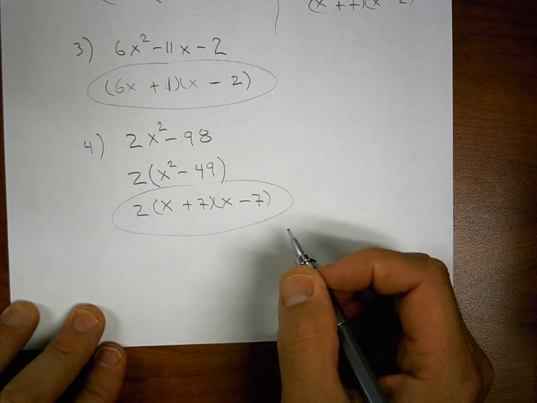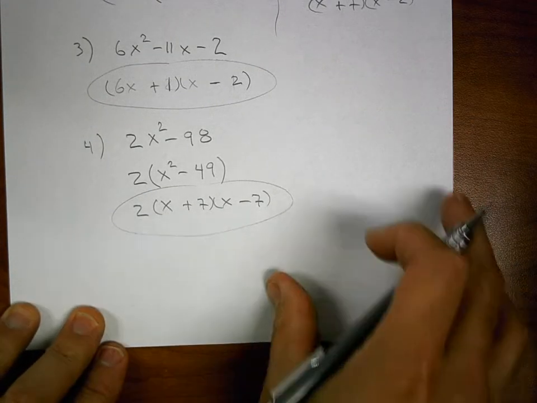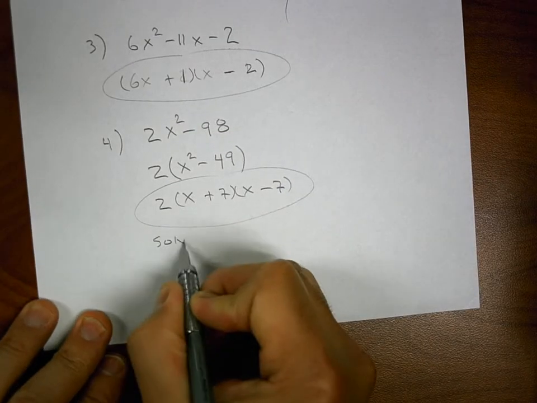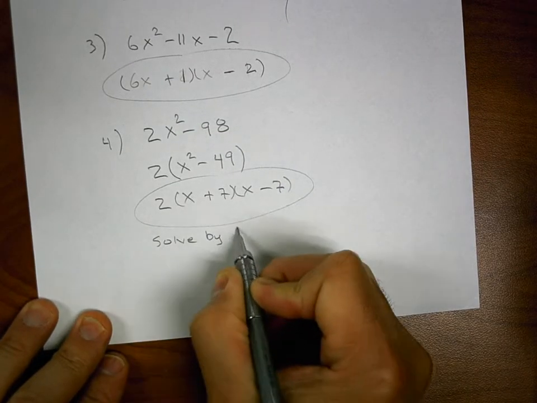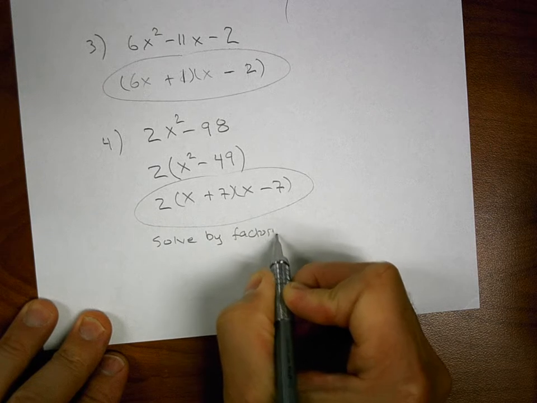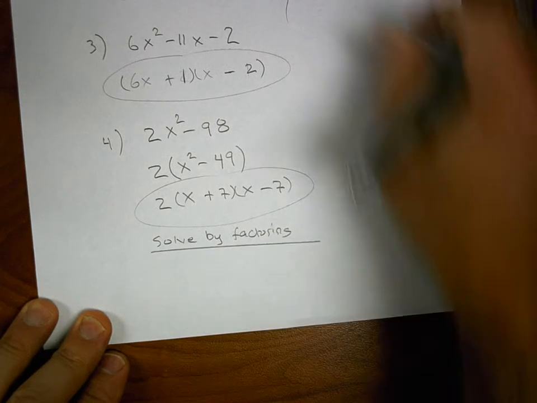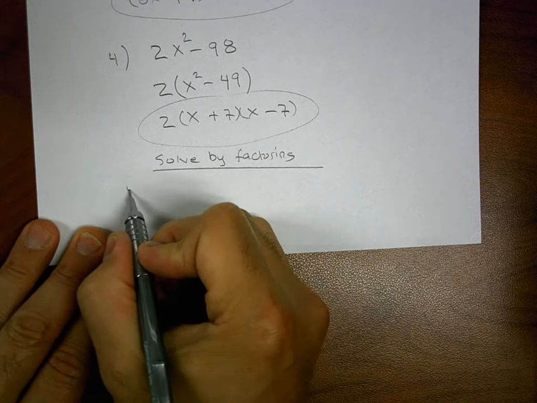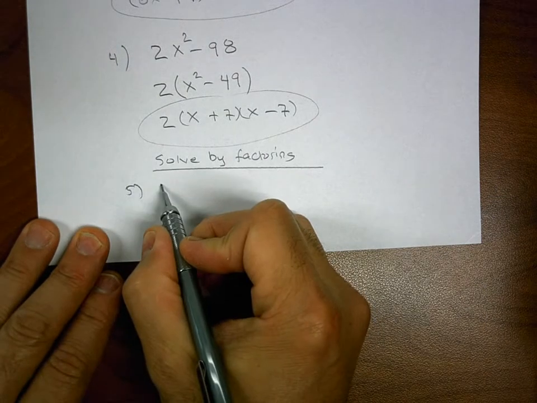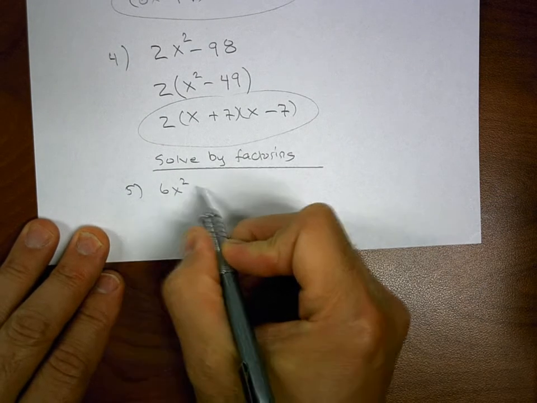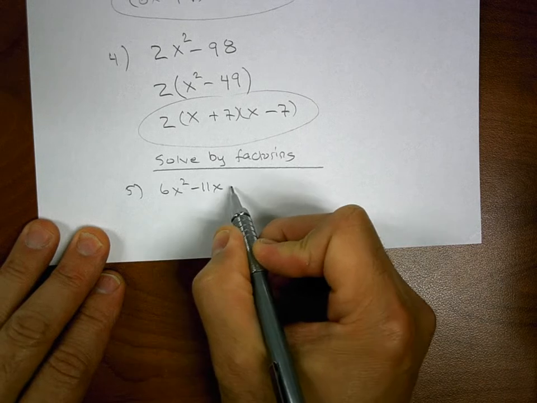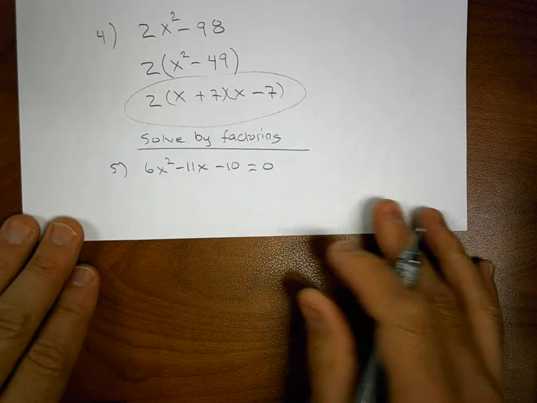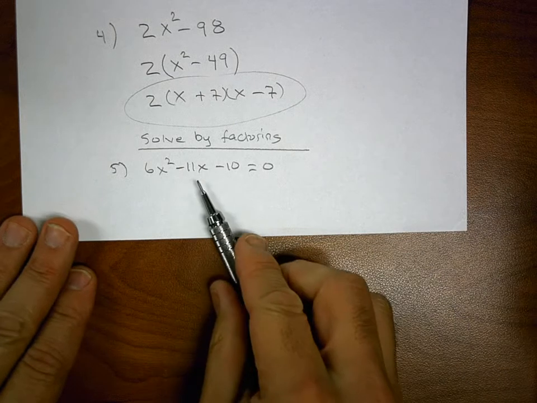Okay, solve by factoring. Number 5. If we have 6x squared minus 11x minus 10 is equal to 0, we want to solve this by factoring.